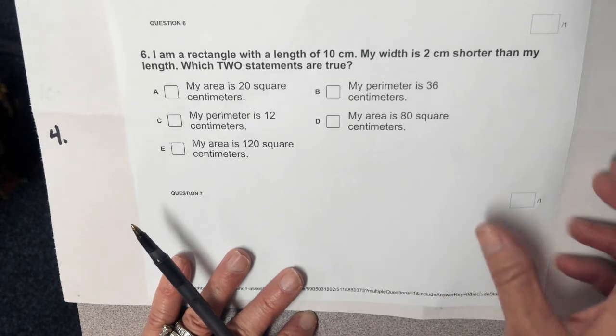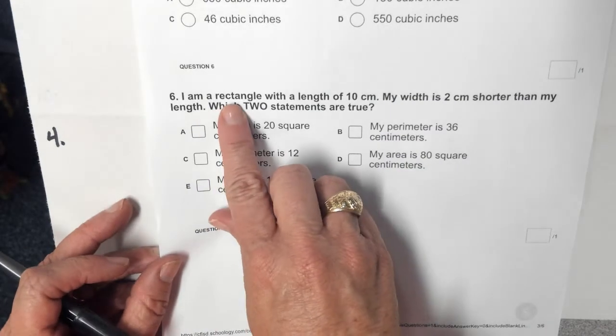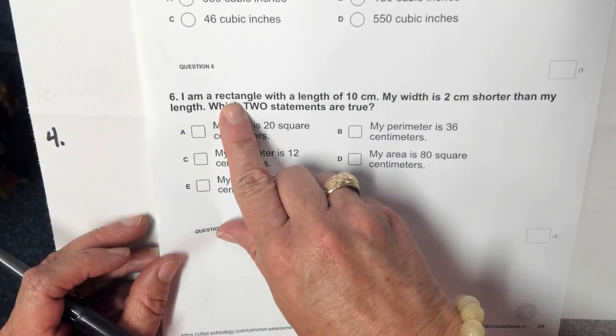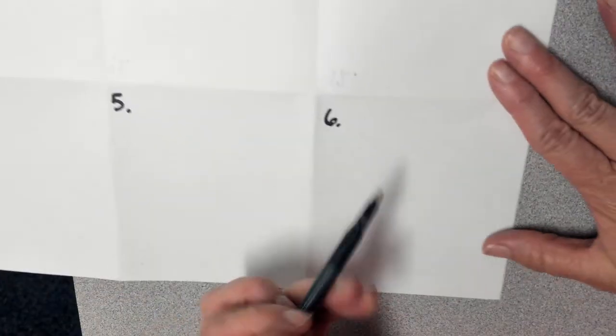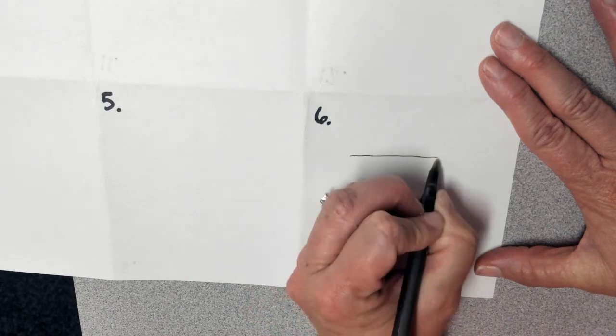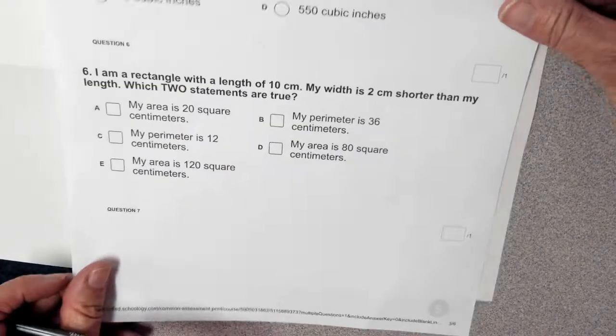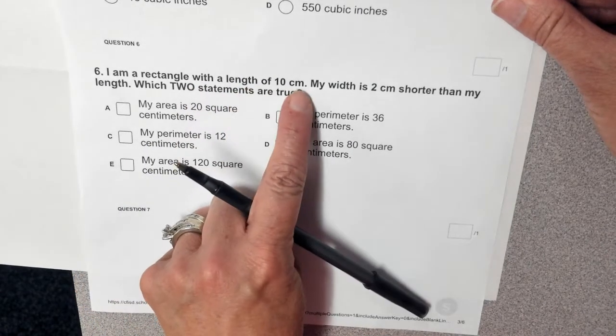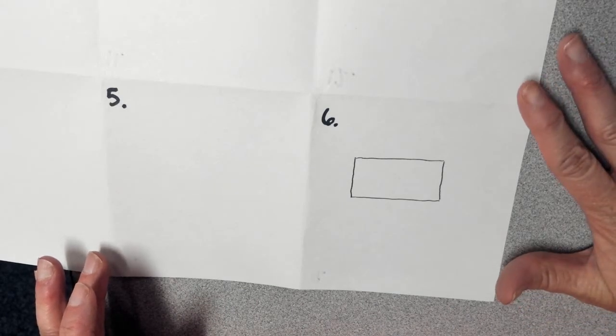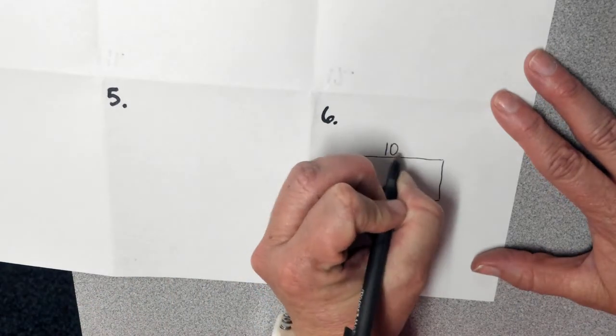So what I'd like to do right now is look at number 6, and start with, what is the shape that I should probably draw for number 6? Michaela? A rectangle. So for number 6, I'm going to go ahead and draw a rectangle. When I go back to my details, it says my length is 10 centimeters. So what should I probably do to one of the pieces of my rectangle? I need to label it as 10 centimeters.